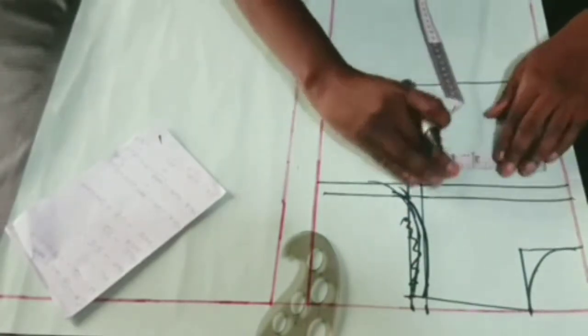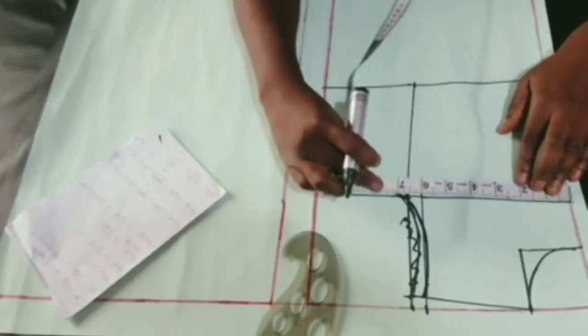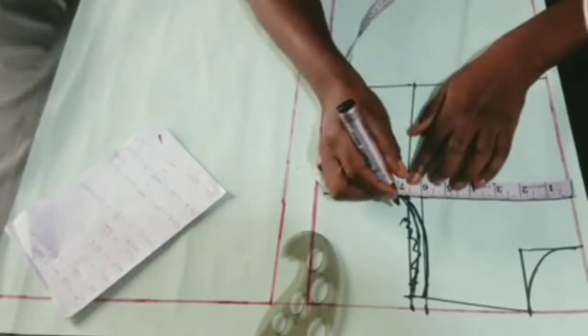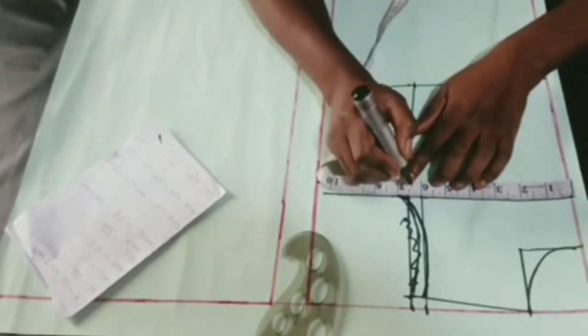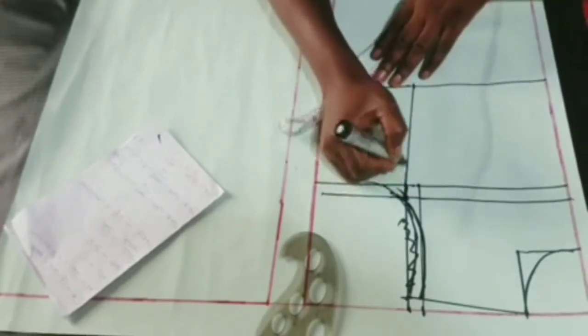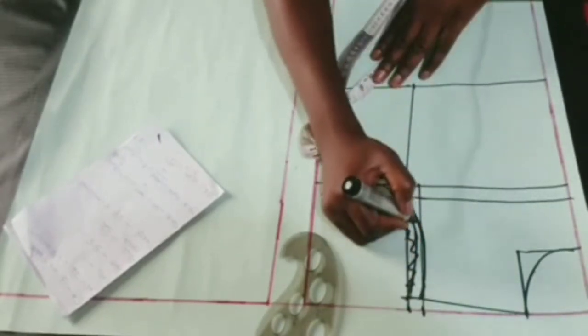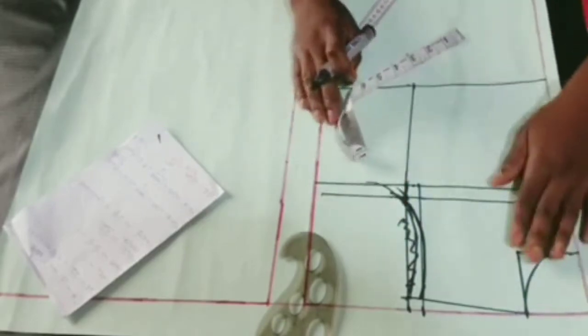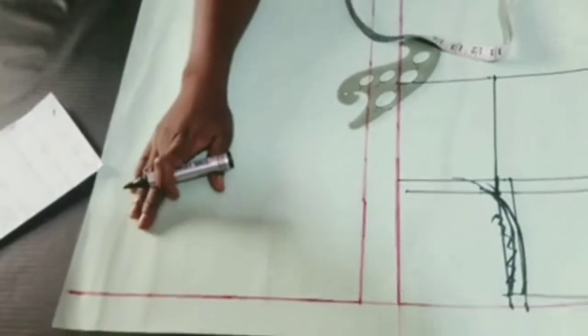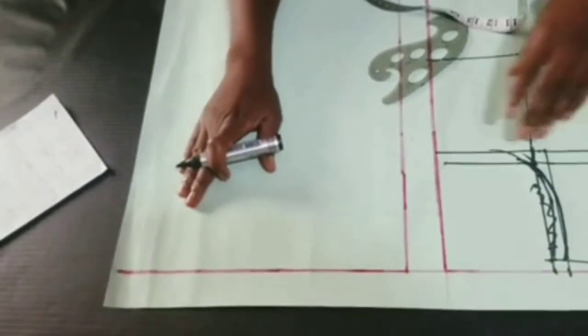So now we'll take our chest measurement again on this new line. We said the chest measurement is 6.5: 6 inches plus ½ for ease allowance is 6.5. So the shape still remains the same, but the curve is different. So we'll be transferring this here. So you see the process again for those that did not get it.